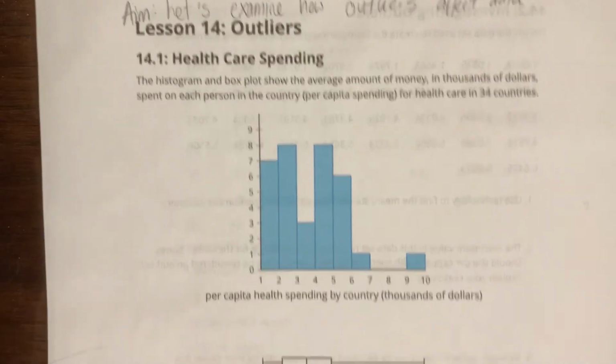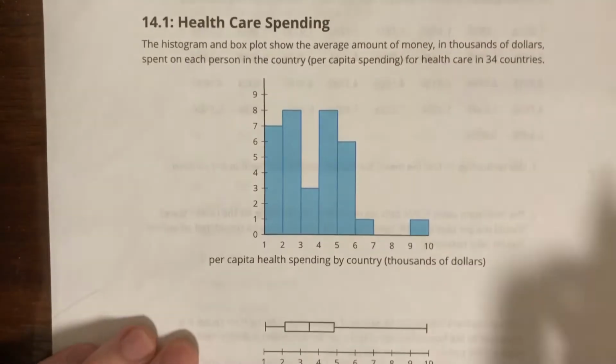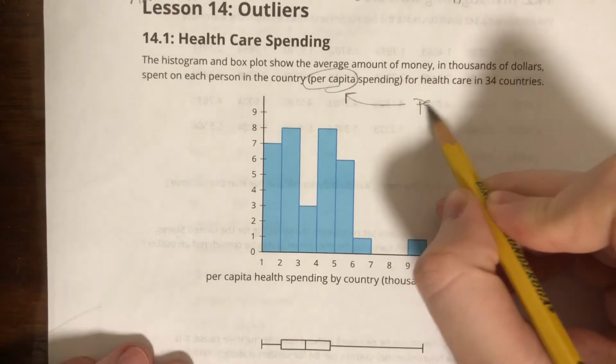So they've given a histogram and a box plot. And I imagine there are probably some words in here that we do not know. For those of you who do not know, per capita just means per person.